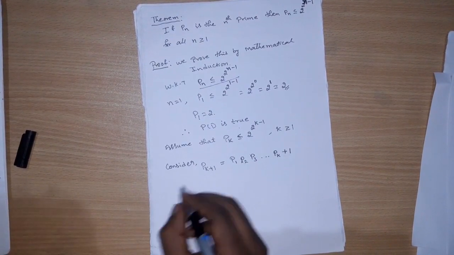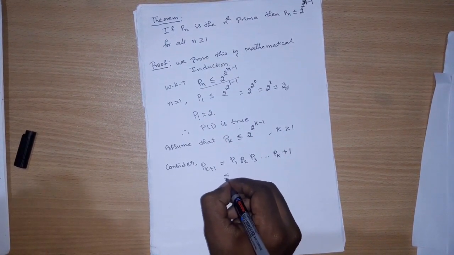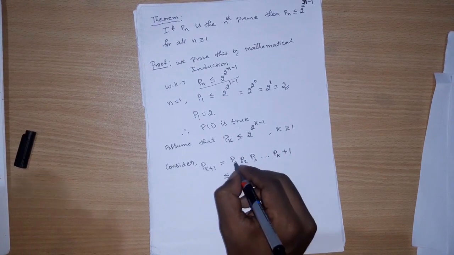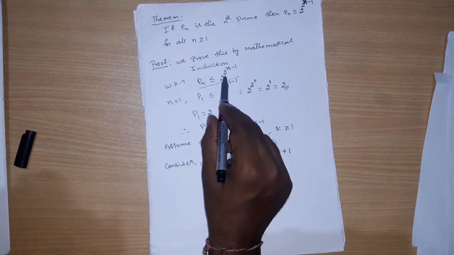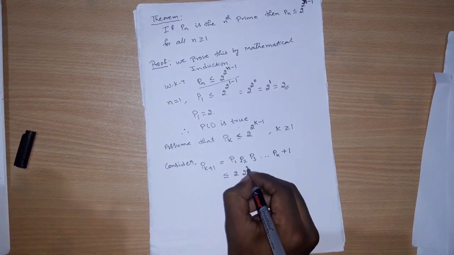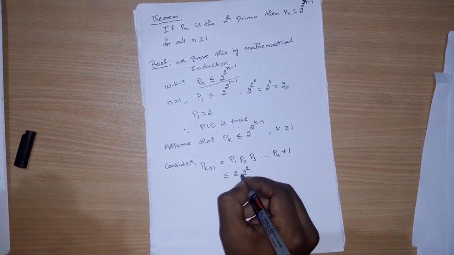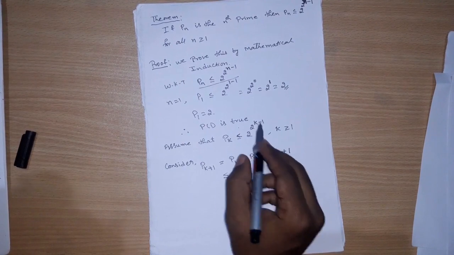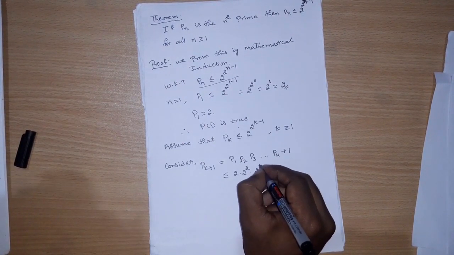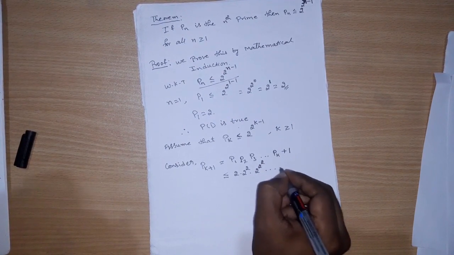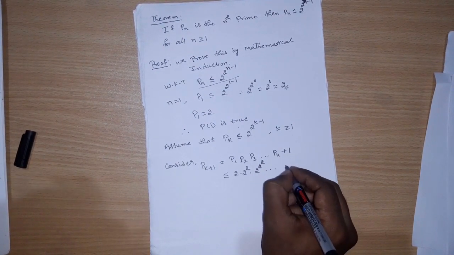So this implies that it is less than or equal to, here p1 means it is 2, and for p2, if you put n equals 2 for this one, you get 2 to the power of 2 square, and if you put n equals 3, you will get 2 to the power of 2 cube, and so on. If you continue like that, what do you get?